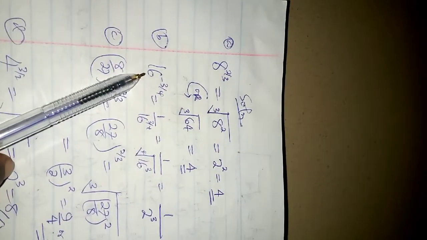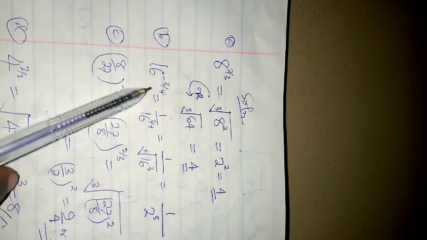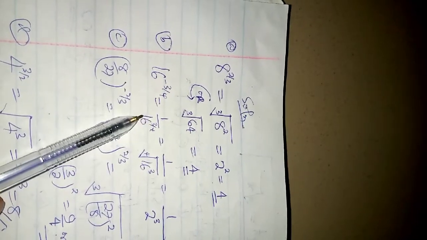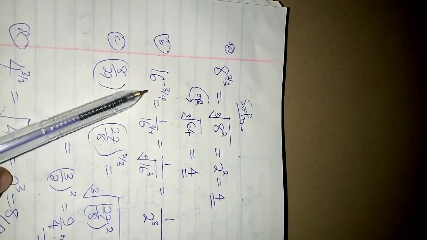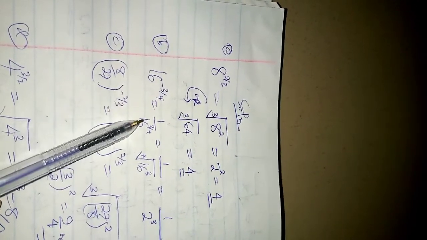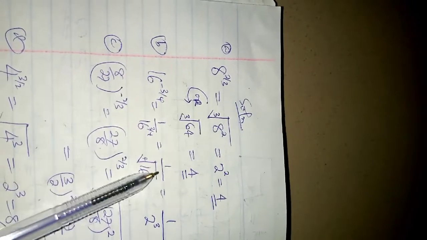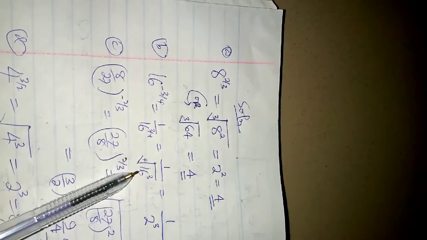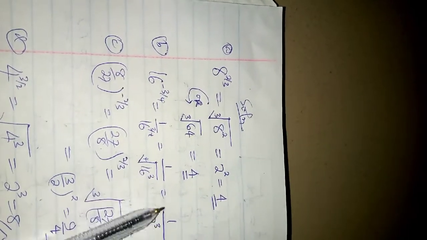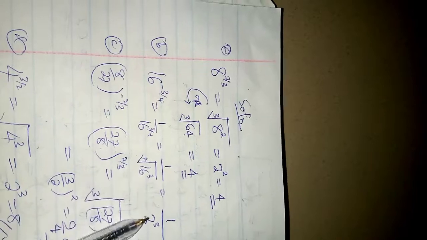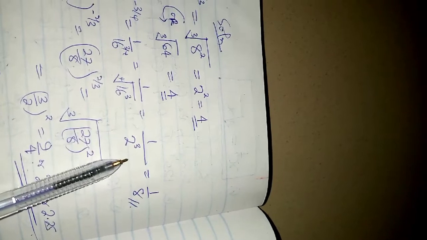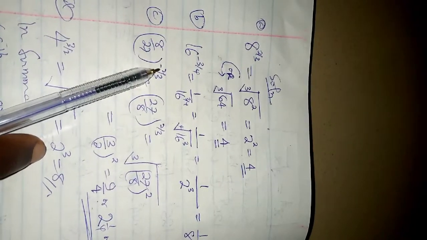Here, you apply your negative index law so that you have 1 over 16 raised to power 3 over 4. That's x raised to power minus a is 1 over x raised to power a. That's the law here. Then apply this your new law to the bottom number here so that you have 1 over 4th root of 16 raised to power 3. 4th root of 16 is 2. My power 3. And this gives 1 over 8 because 2 raised to power 3 means 2 times 2 times 2, which is 8.